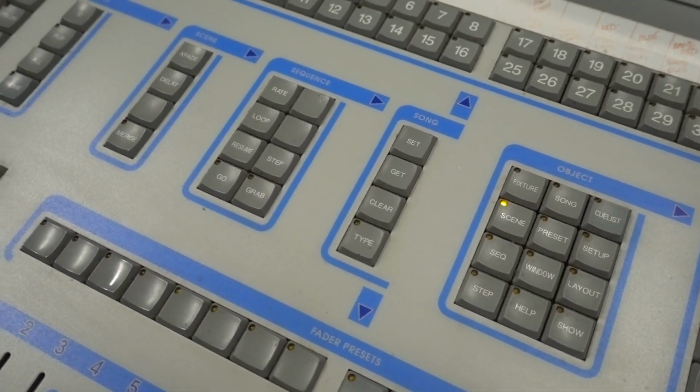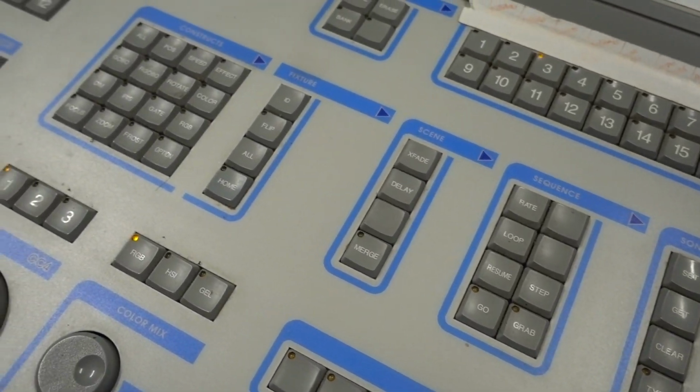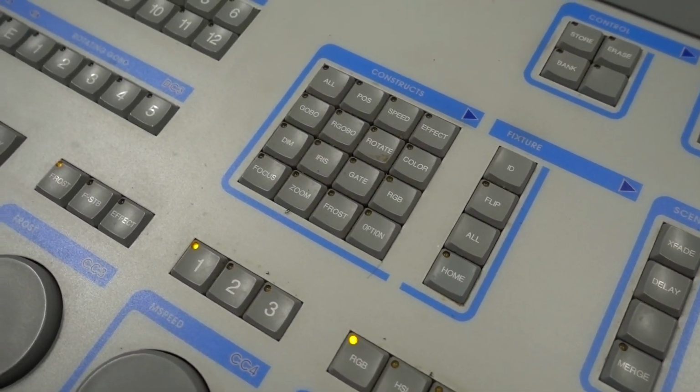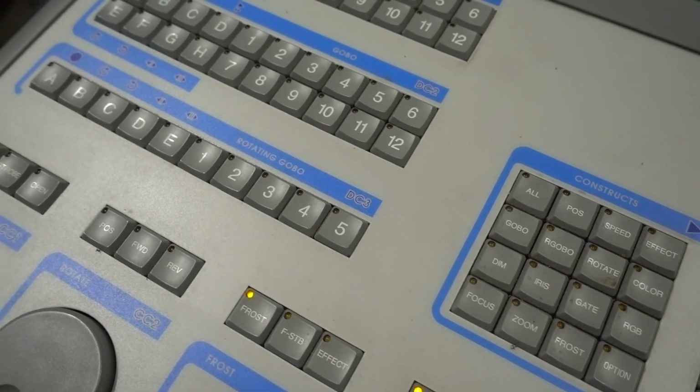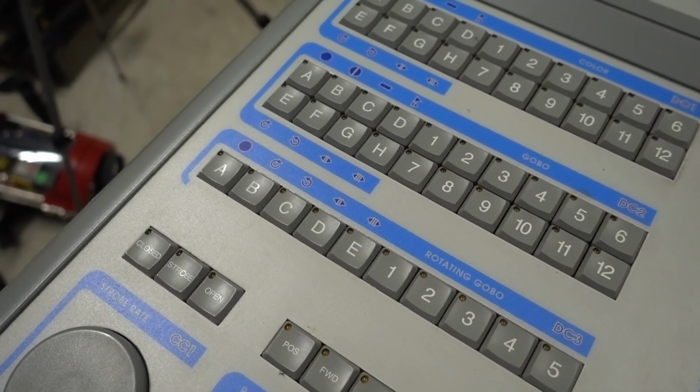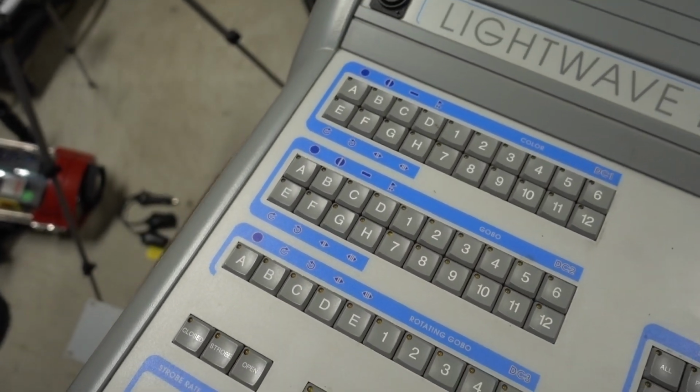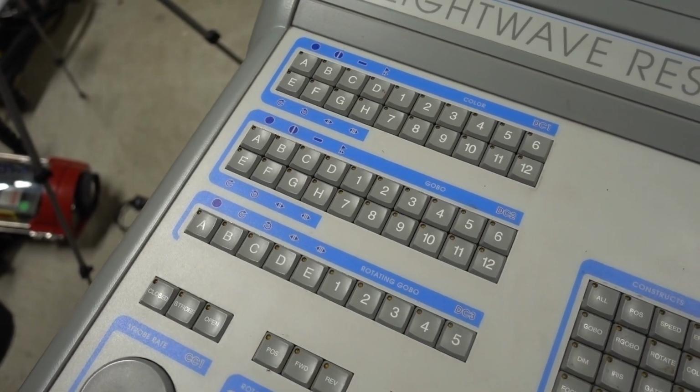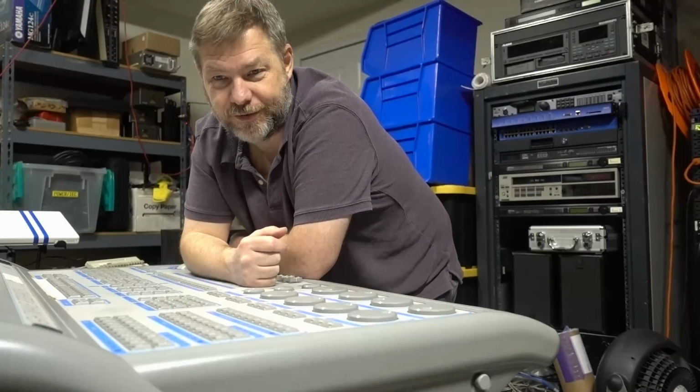Quality-wise, everything feels really nice. The switches feel really nice. Like I mentioned, the rotary encoders feel great. It's missing a few of the fader caps, unfortunately, but all of them seem to work fine. It's actually really nice. Obviously, I don't think anyone would use it.